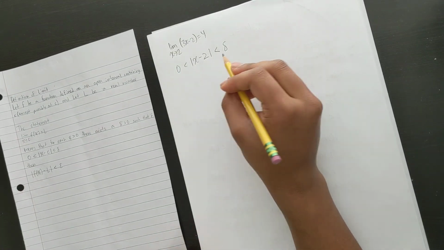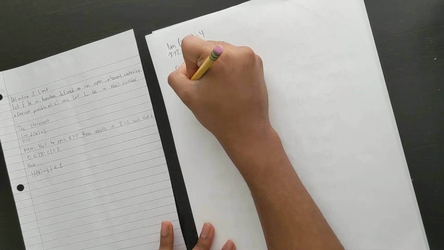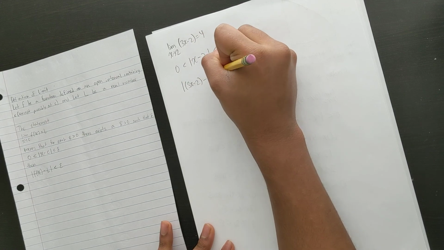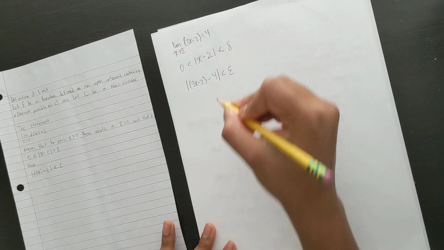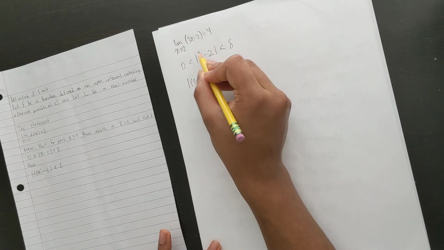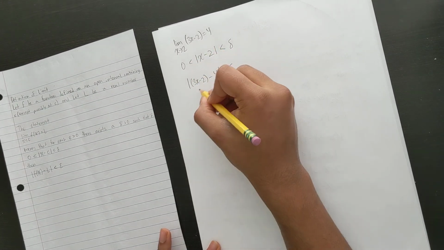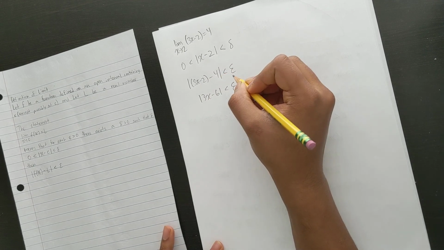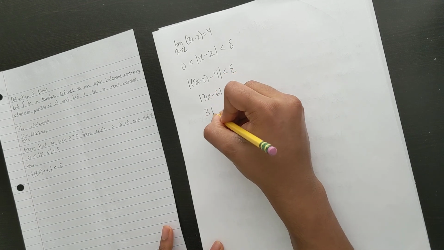So this is the first thing, and then f of x minus L. So 3x minus 2 minus L less than epsilon. Perfect. Now, we have to manipulate this to look more like this, right? So this would be 3x minus 6 is less than epsilon, and then factor out the 3.